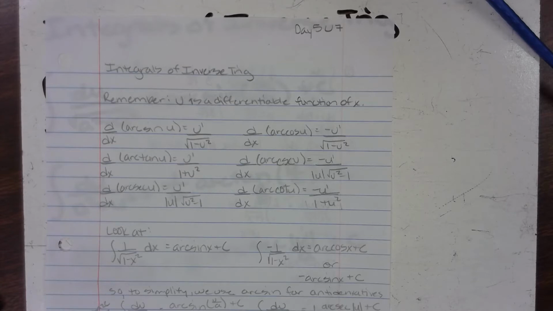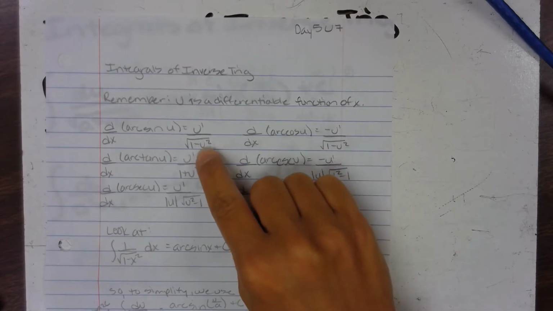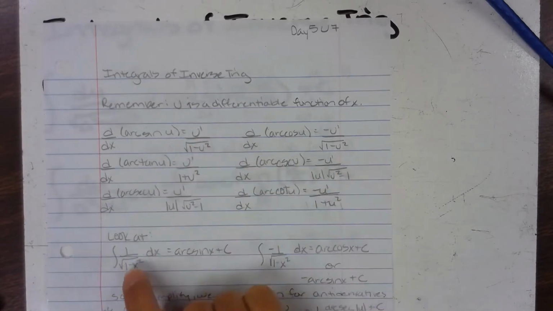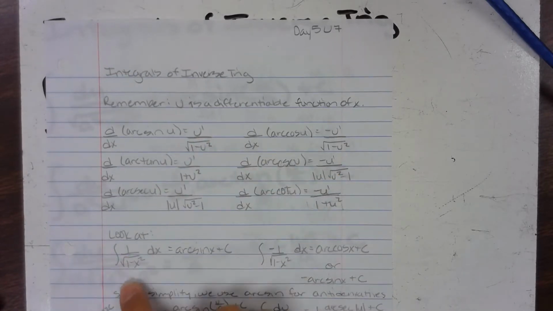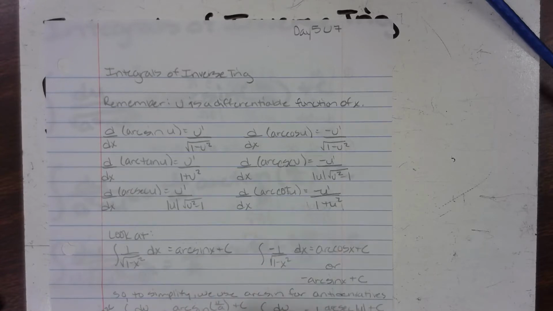Say if we want to integrate, u is a differentiable function of x. So say if we had x here, and it'd be x squared, we would take the derivative of x and it would just be 1. So we would have 1 here, and we have the square root of 1 minus x squared. Therefore, when we integrate it, it would be arcsine x plus c, because we see that this is the derivative. Same thing for cosine.